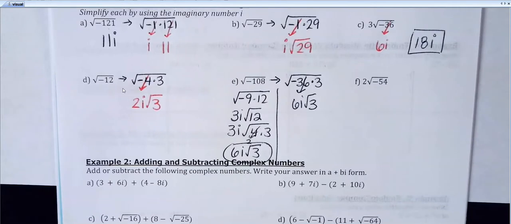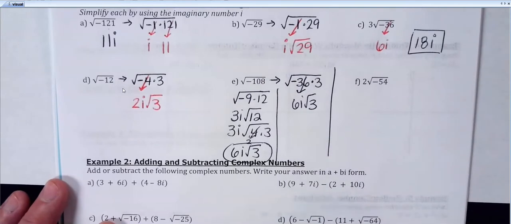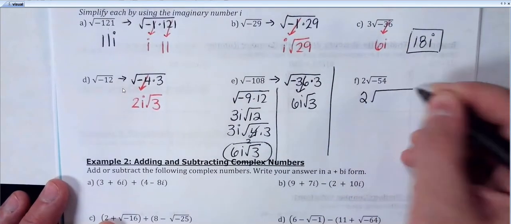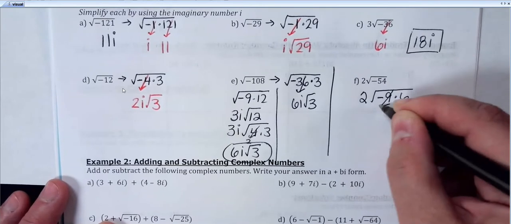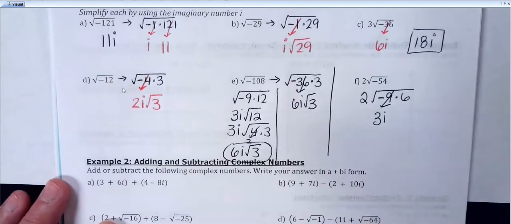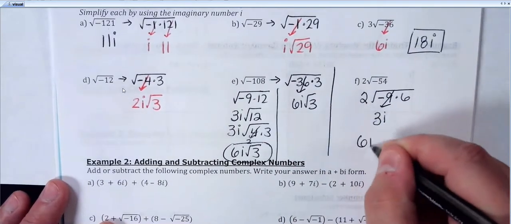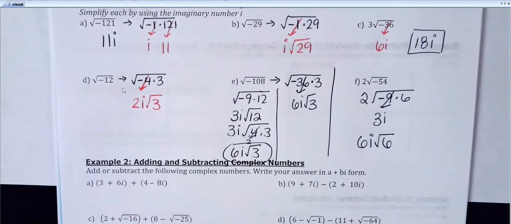Okay. Anybody know the biggest perfect square that goes into 54? 9. Oh, you guys are on it today. All right, so I would rewrite that as negative 9 times 6. Pull that out, just a 3i, no negative with it. The 2 is already in front, just go ahead and multiply those together. So it'll be 6i and a 6 left under the radical. Anybody have a question? It's not terrible, I promise.